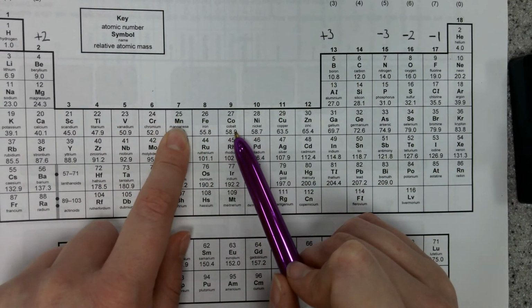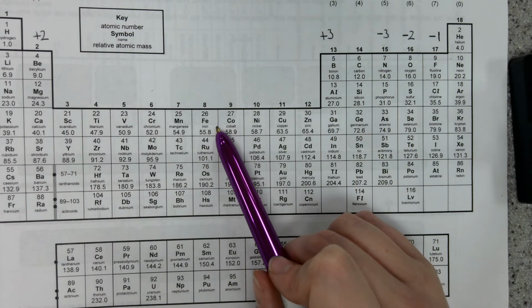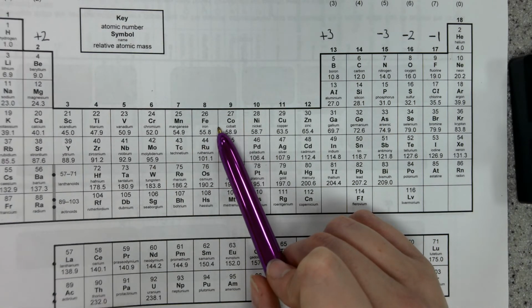Because they are all metals, metals always lose electrons, metals always form positive ions. I know they're going to be positive, but how many electrons do they lose? Are they going to be +1, +2, +3? That you are going to get from the name of the ionic compound.